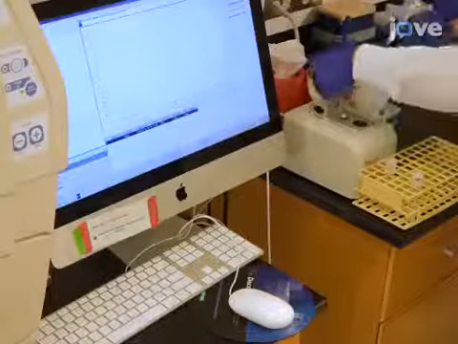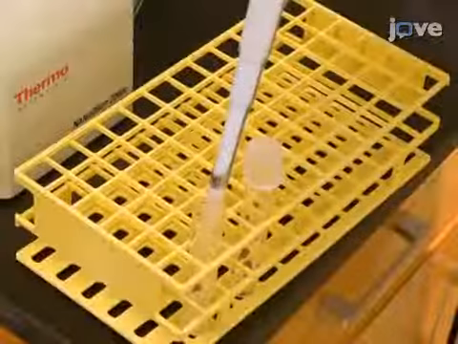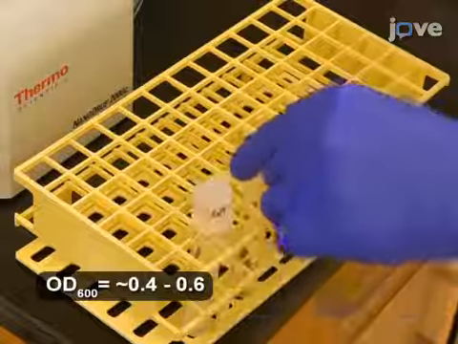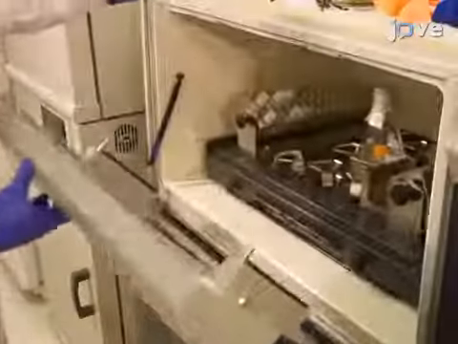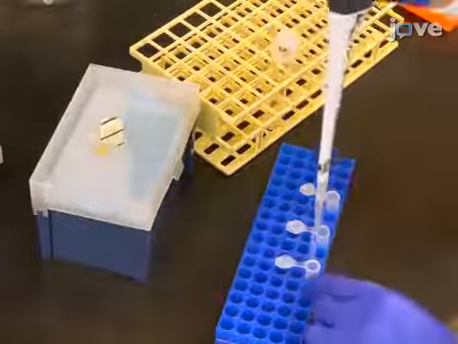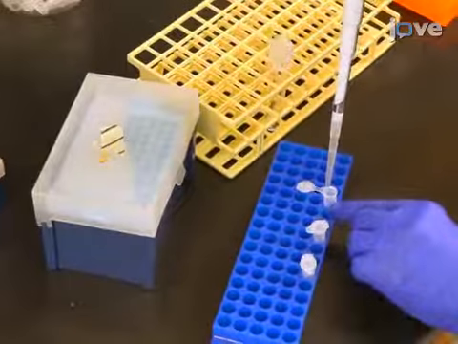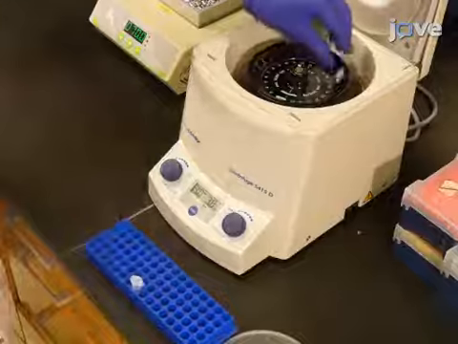The following day, use a spectrophotometer to measure the OD600. Then, dilute the cell culture to an OD600 of approximately 0.2 and continue to grow the cells to an OD600 of 0.6. Dispense 1 milliliter of exponential culture into 3 microfuge tubes and pellet the cells in a desktop centrifuge at 7,000 times G for 5 minutes.